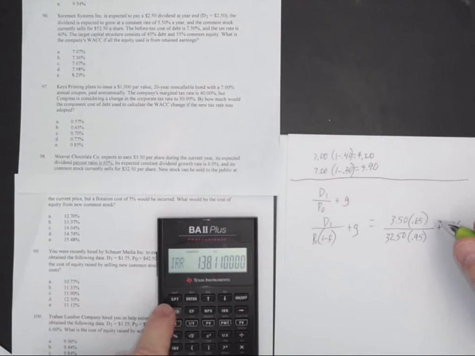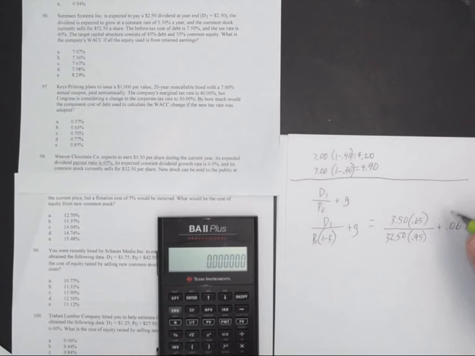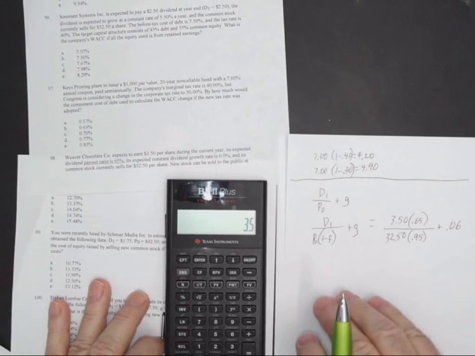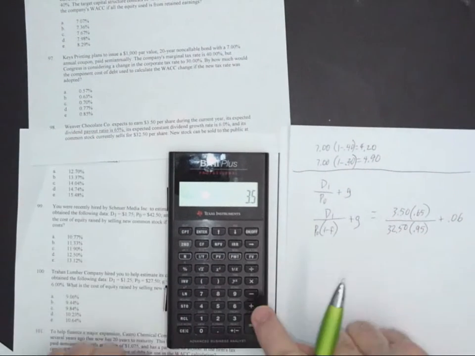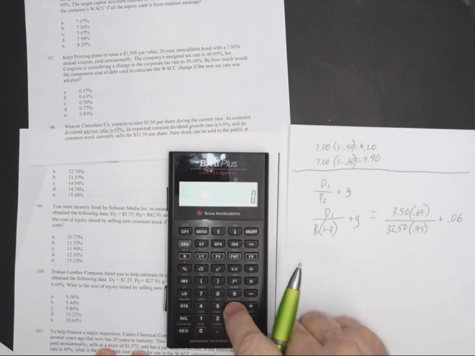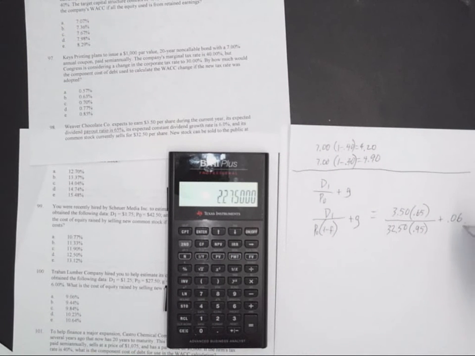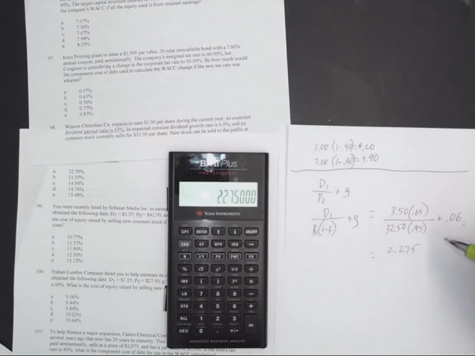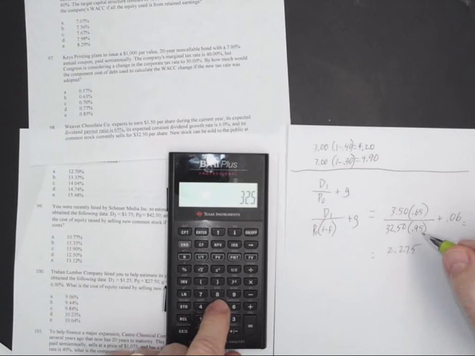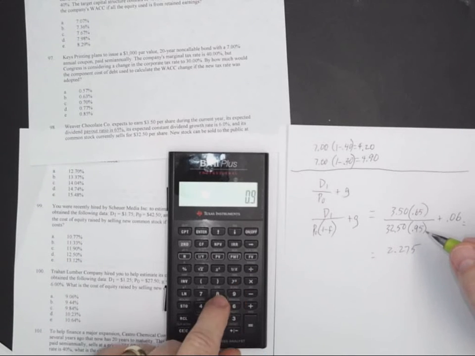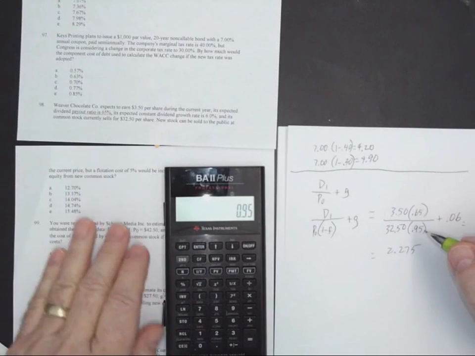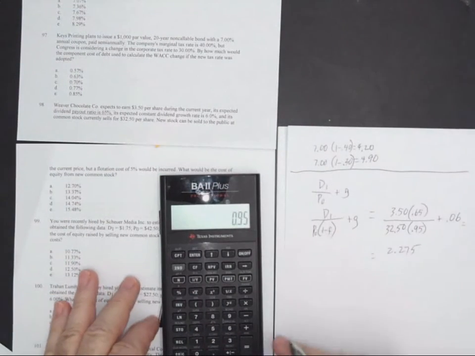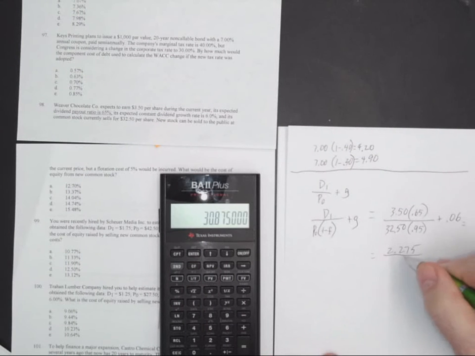Okay, so $3.50 times 0.65 is equal to 2.275, and 32.5 times 0.95, is that the right flotation cost? 0.95 is equal to 30.875, and add that 0.06.